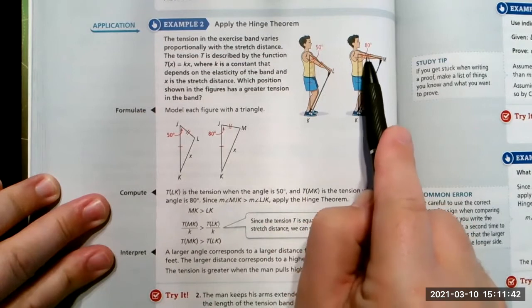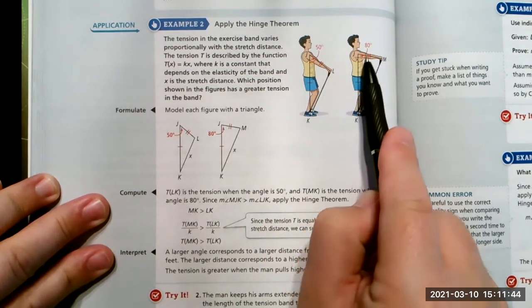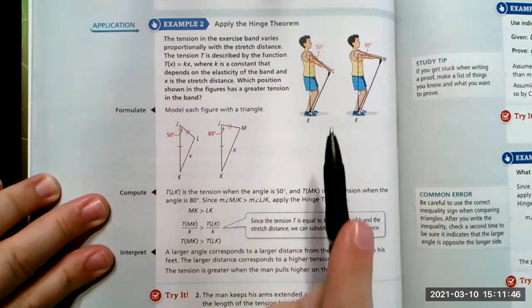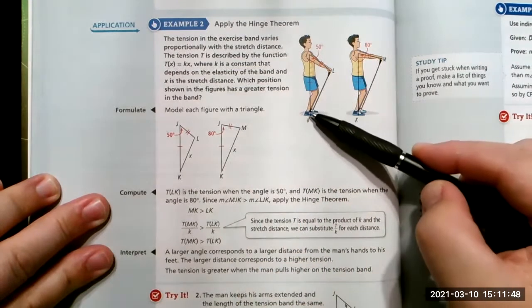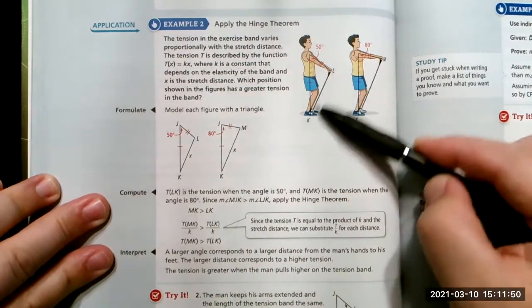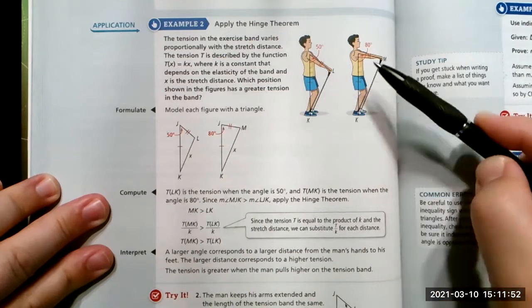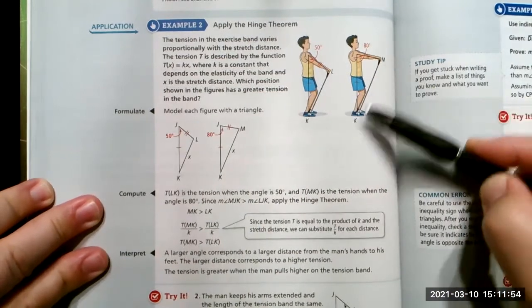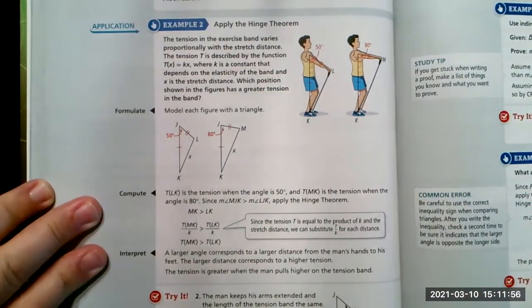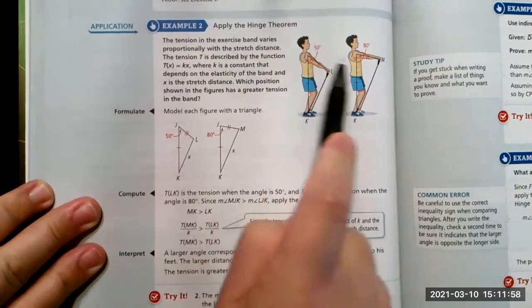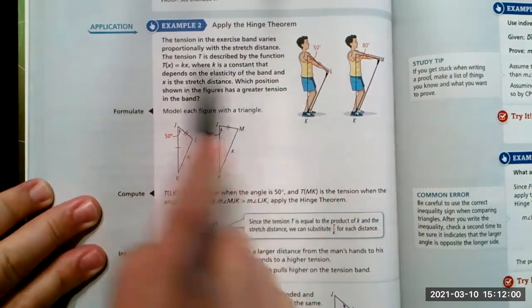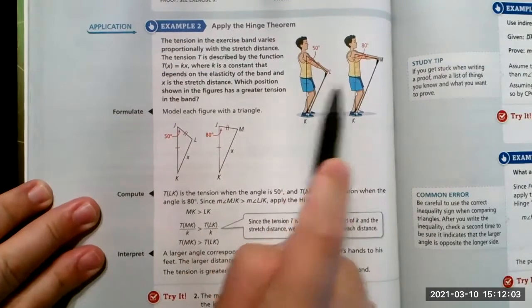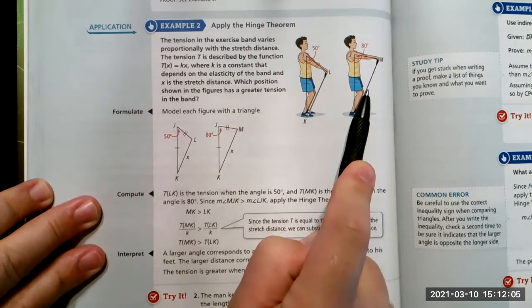Now they move up to 80 degrees, so the person raised it further off the ground. That increased the length of the exercise band, so KL increased to KM. When this angle increases, the tension of that exercise band is also going to increase.